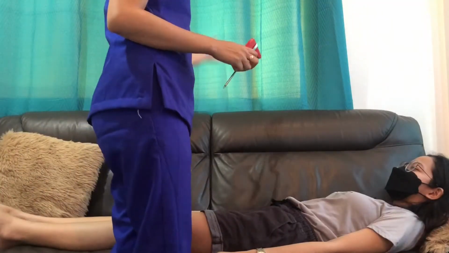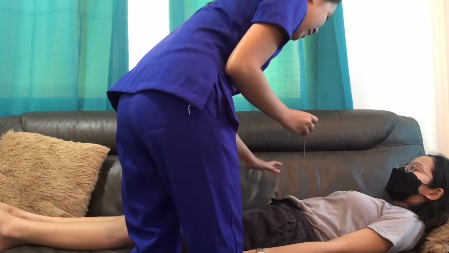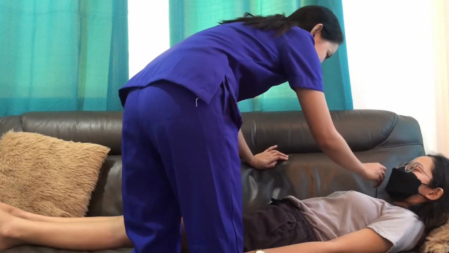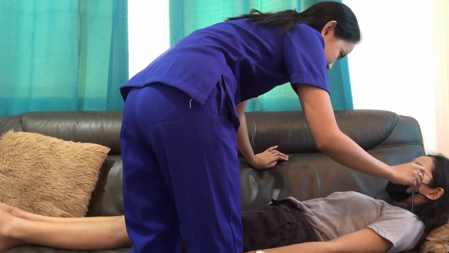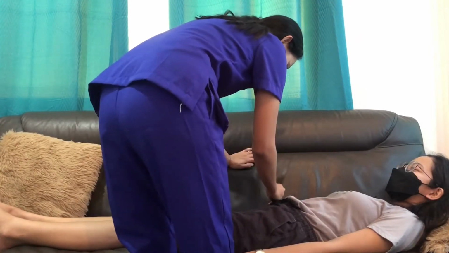Next, we move on to the sensory system. It is important to compare symmetric areas on the two sides of the body, including the arms, legs, and trunk. Ask the patient to close his eyes.